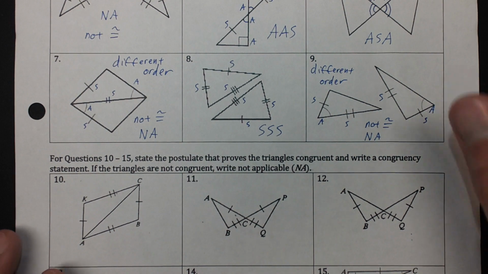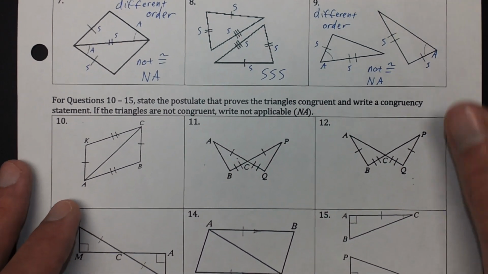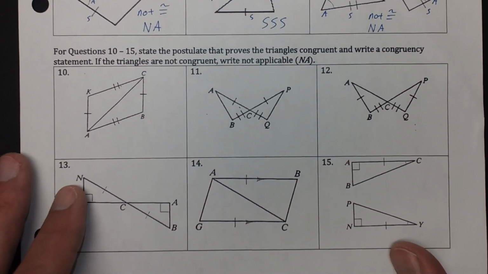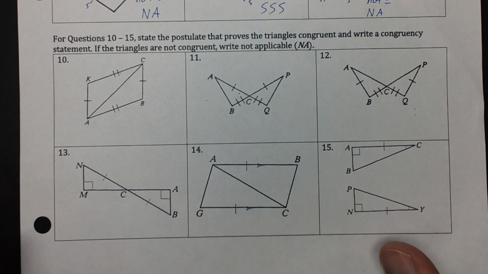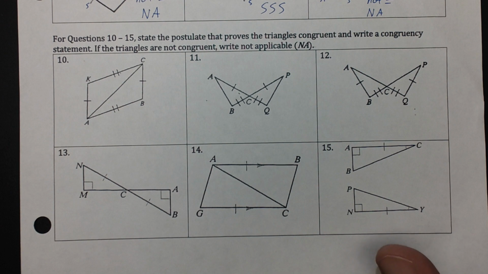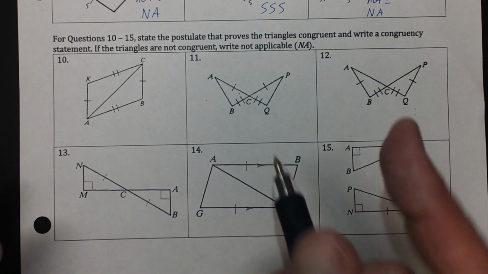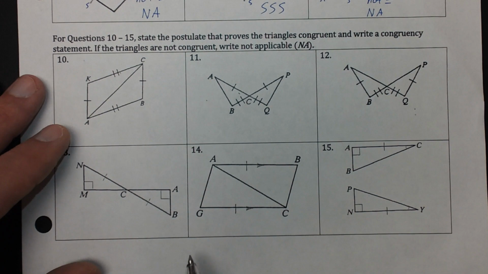Okay, so that was the first set of problems. For the next set, we have 6 more problems. For questions 10 through 15, we're going to use our pink sheets. Yeah, we can use our pink sheets, but we're going to state the postulate that proves these triangles are congruent. And then, not only that, we're going to use our congruence statement. If the triangles are not congruent, again, like last time, we'll just write not applicable, or they're not congruent.